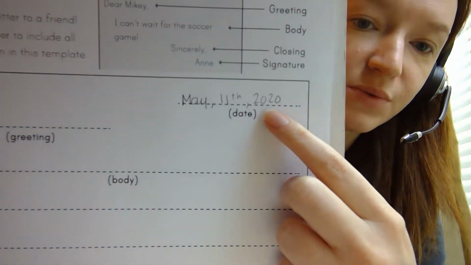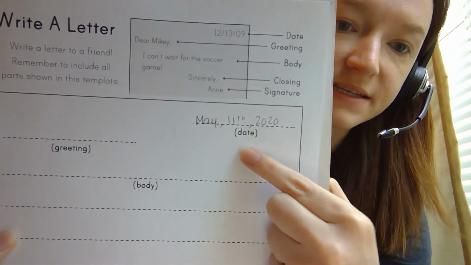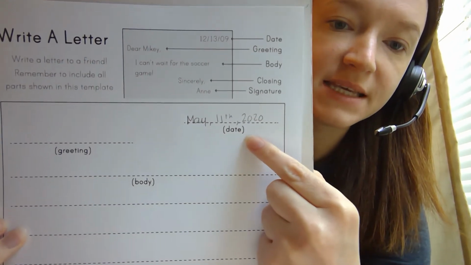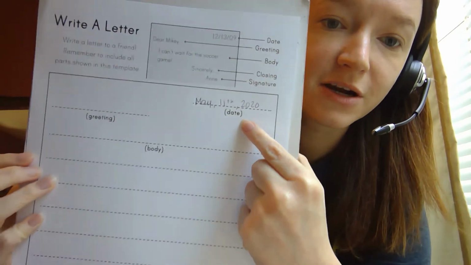So on my letter right down here, they've left me a line, and you're going to do the same thing to write the date. So let me add that to mine. Today is May, and they wrote theirs as numbers. I'm going to write mine out in words. You can do it either way. May 11th, and it is 2020. So you can see that on mine, I did what they did in the example, and I put date. And this is going to be so convenient for you because each section, each component of your letter is labeled. So step one is done.